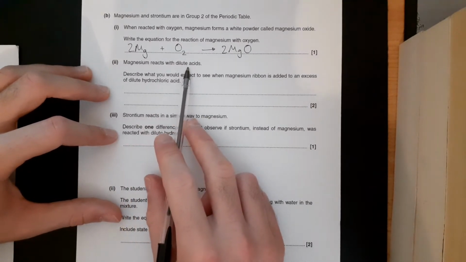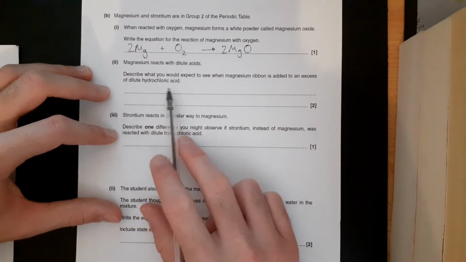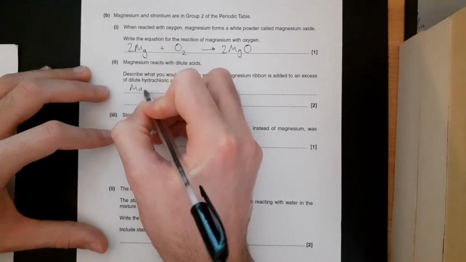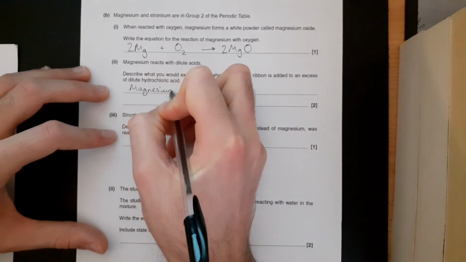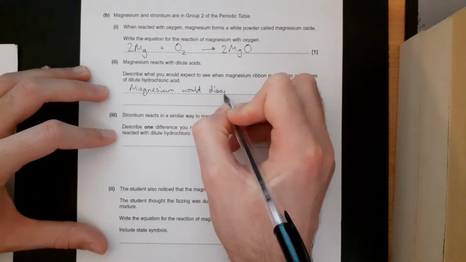Magnesium also reacts with dilute acids. Describe what you'd expect to see if magnesium ribbon is added to an excess of hydrochloric acid. So we'd see the magnesium would disappear into solution.